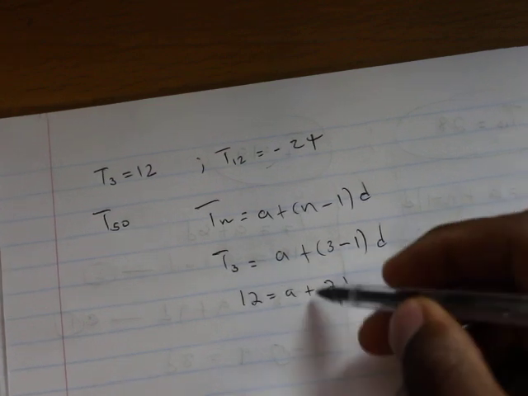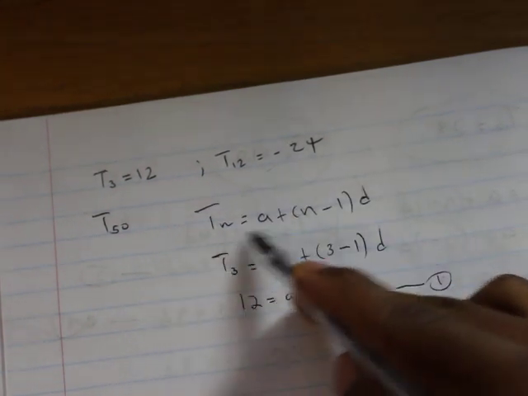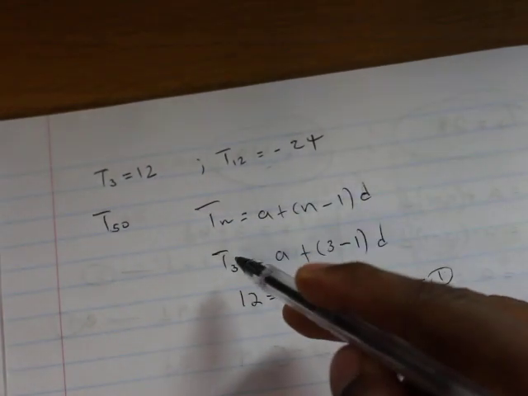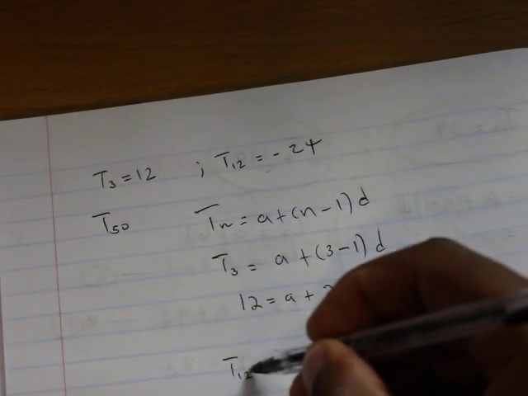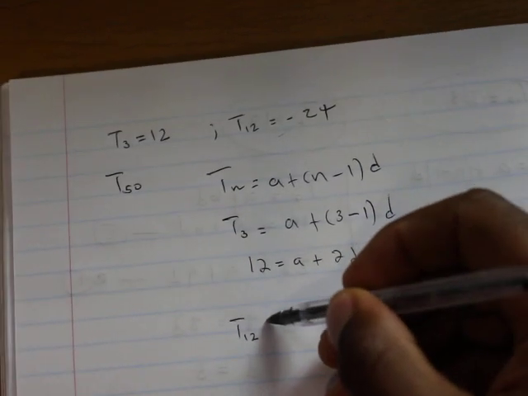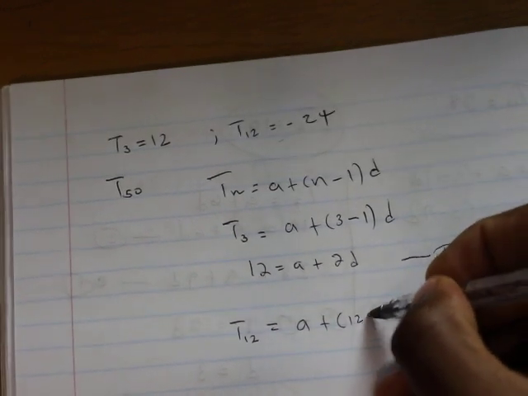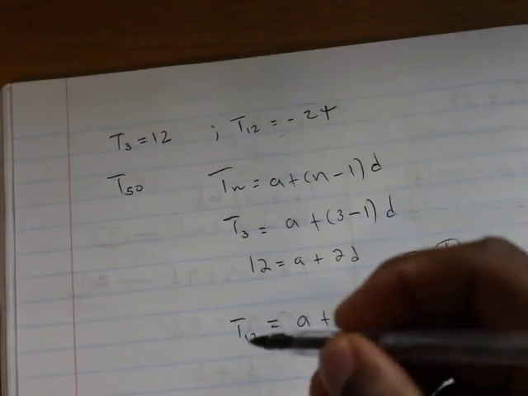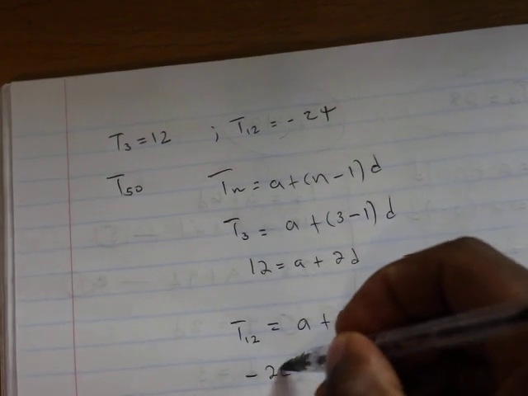So yeah. Now we've substituted T3 here, all right? So we've got the first equation. Now let's substitute T12. So T12, see, in place of n, we substitute 12. Is equal to a plus 12 minus 1 times the d. But we know T12 is negative 24.